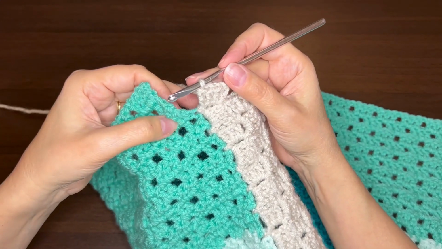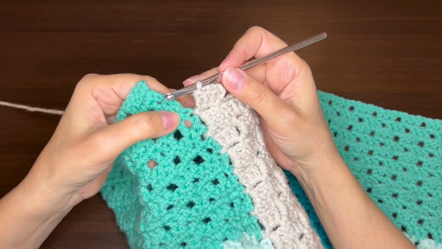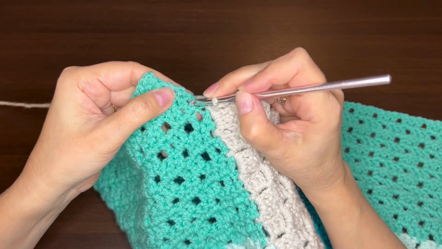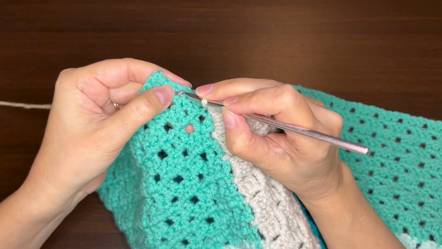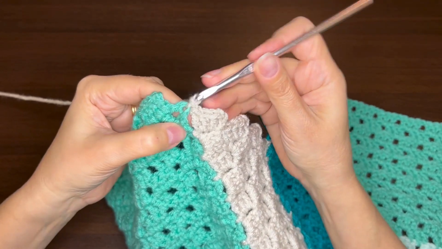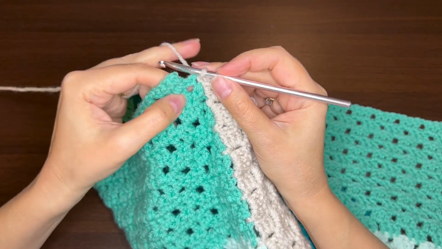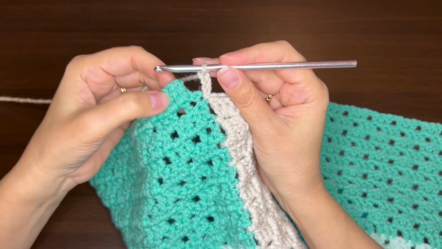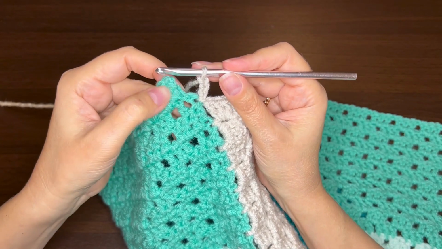Almost done here. So my last one was in the top of the chain row. So I need to skip the 2 parts of the double crochet and slip stitch in the bottom chain. And then I'm going to chain 3. And then we're at the end here.